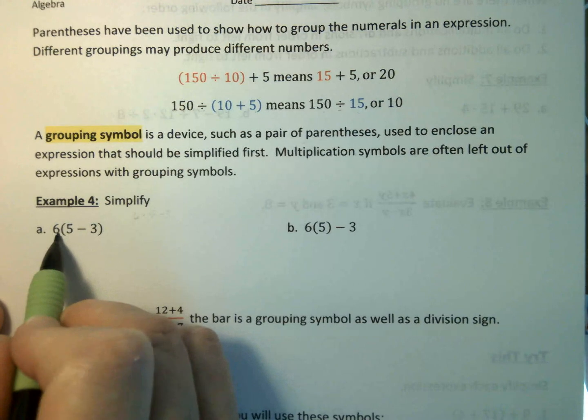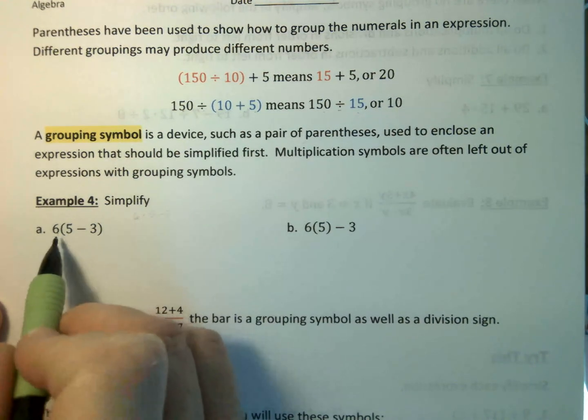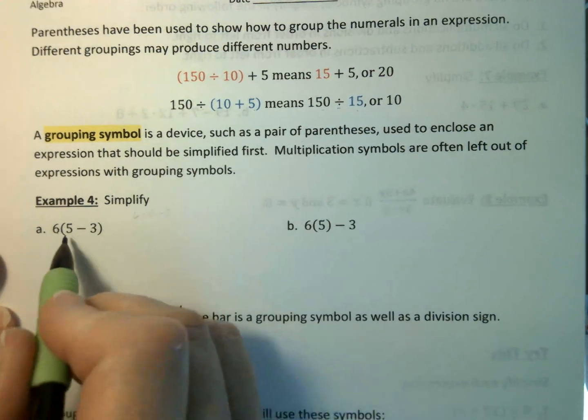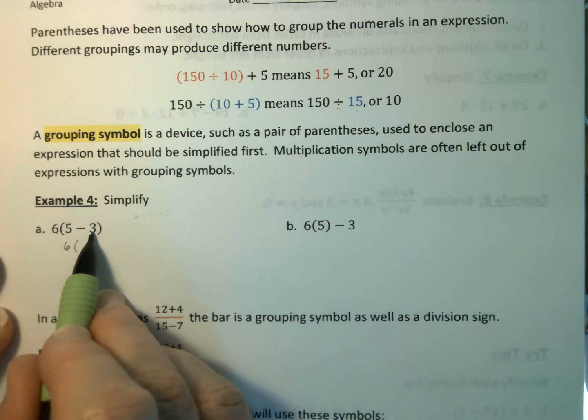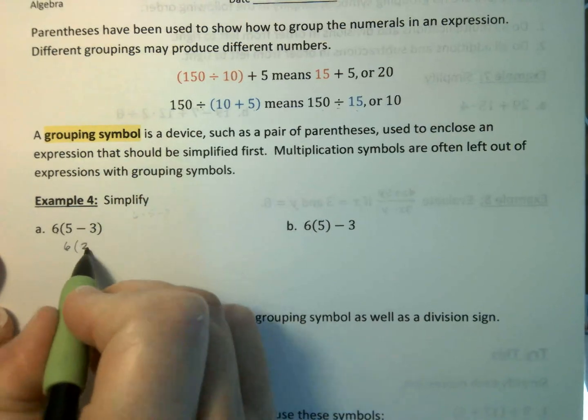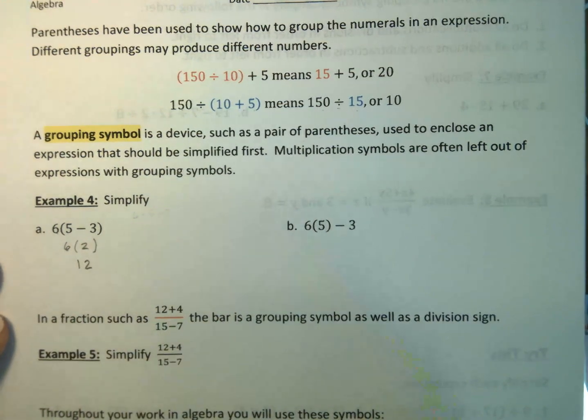That's because when you have a number in front of a grouping symbol, whether it's parentheses or brackets or braces, it's implied multiplication. So I'm going to keep the parentheses, but I'm going to simplify within. So 5 minus 3 is 2. And now I have 6 times 2, which is going to be 12.